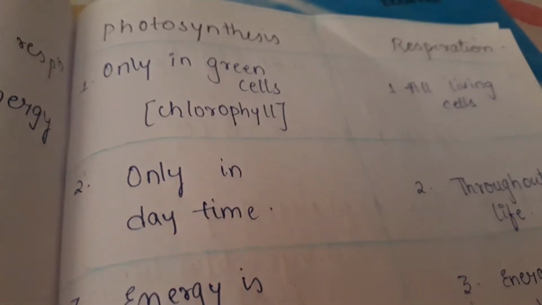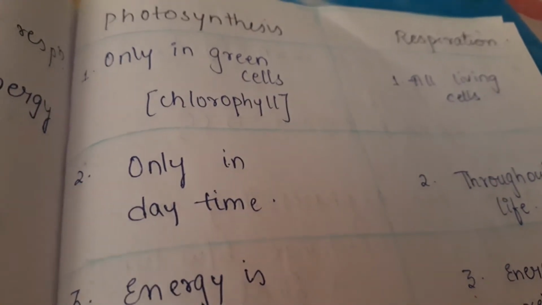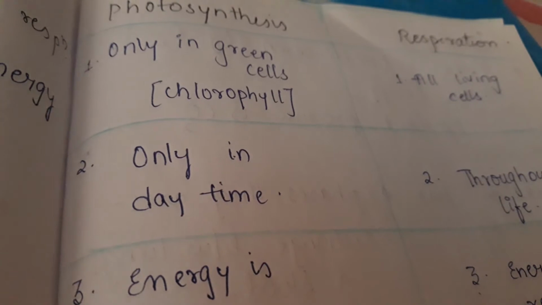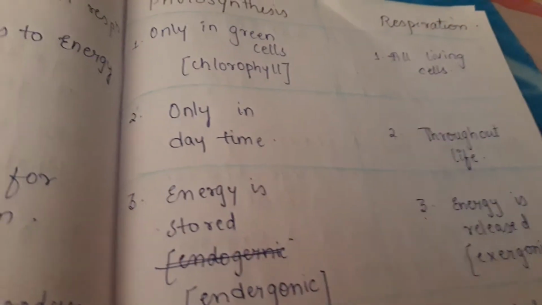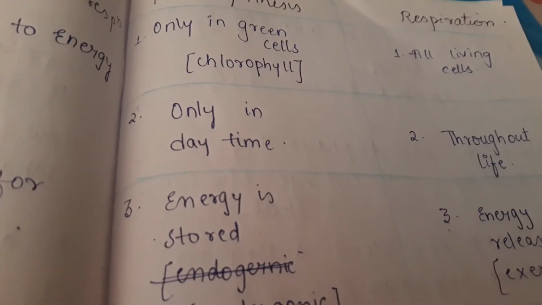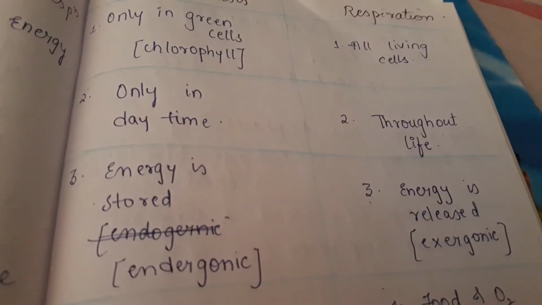It's very simple to understand. Photosynthesis happens only in green cells, which have chlorophyll or chloroplast. Respiration happens in all the living cells. Now coming to photosynthesis, it happens only in daytime, but respiration happens throughout our life.